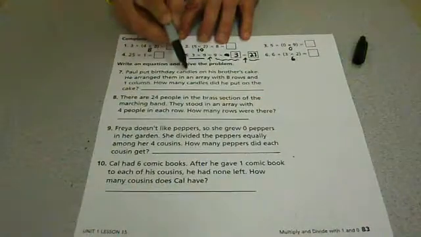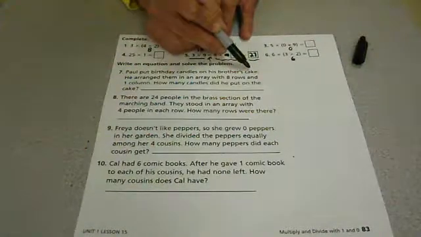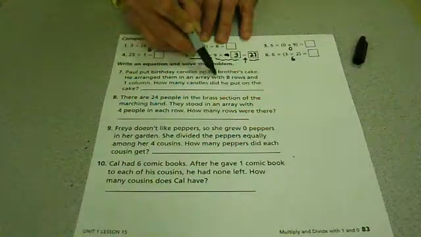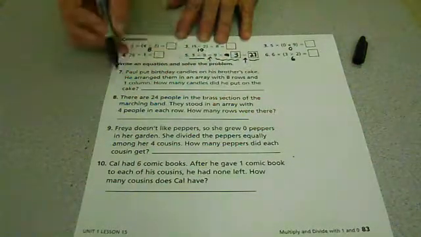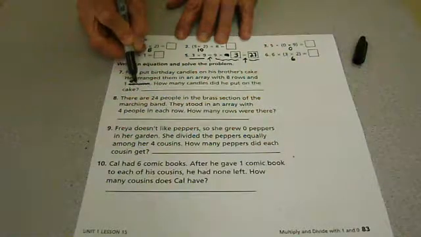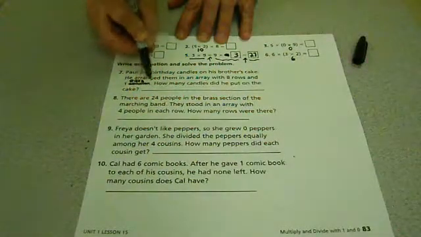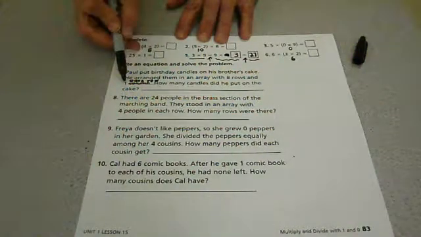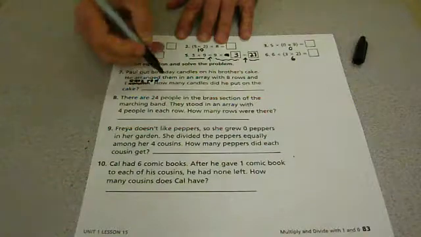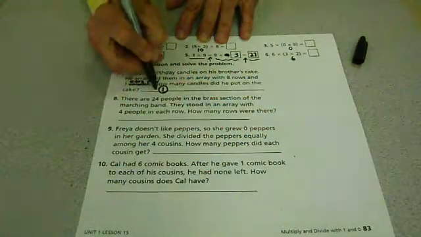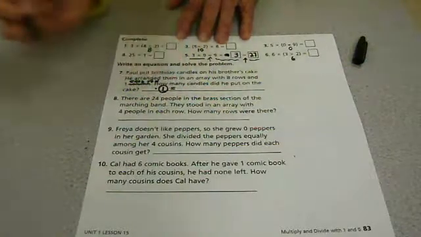Paul put birthday candles on his brother's cake. He arranged them in an array with 8 rows and 1, and I'm going to cross out column here and put each row. You put 1 in each row. So I know my each here. And I'm going to put my multiplication sign there, my equal sign there.